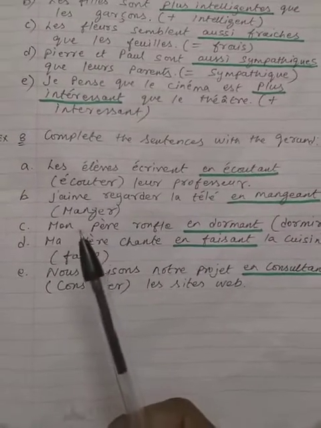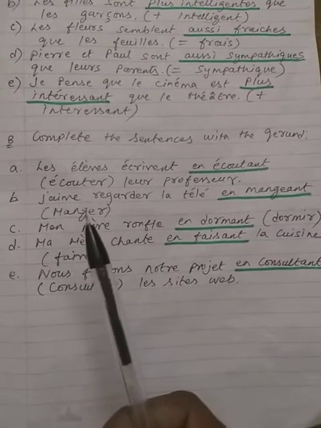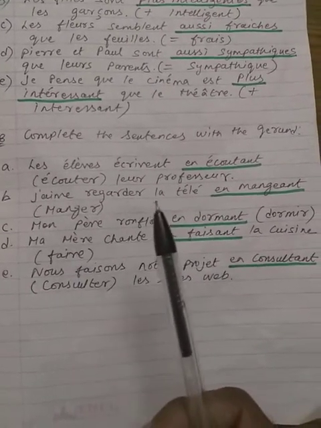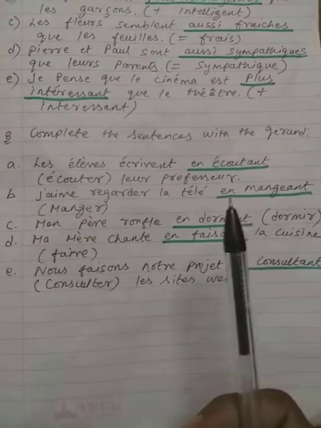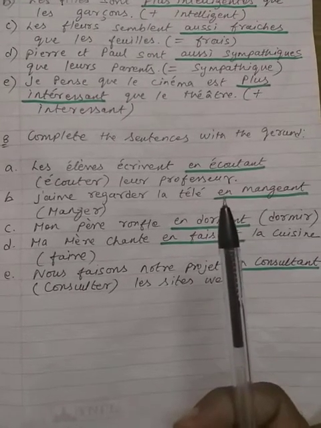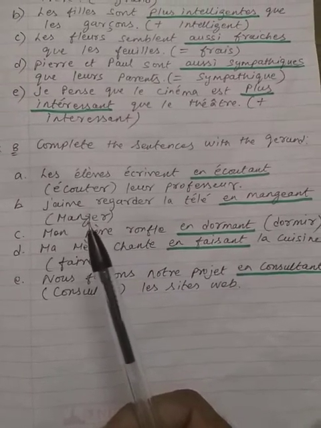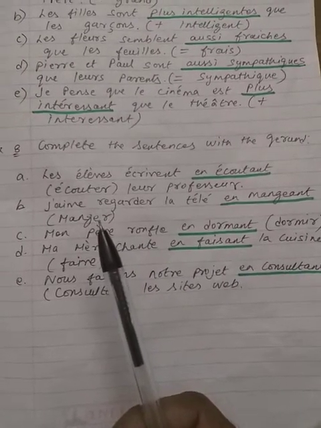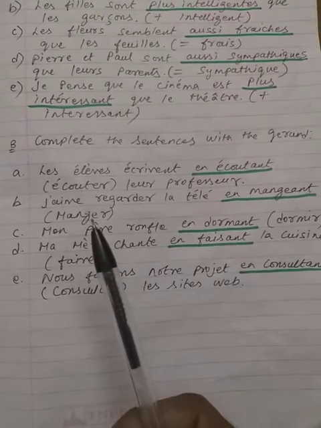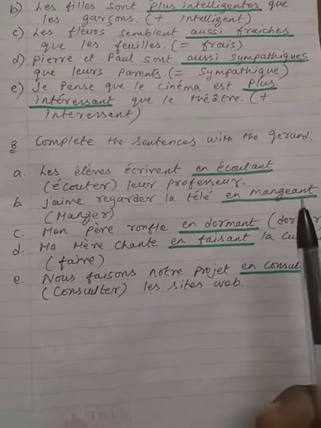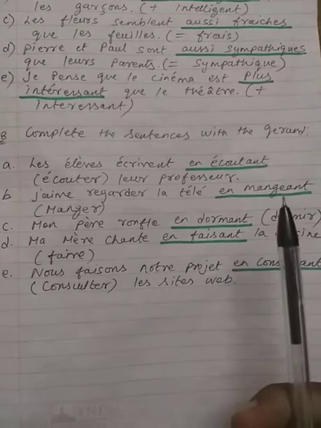Next, second question: J'aime regarder la télé dash. What verb is given? Manger. I like to watch television dash. You have to put this verb in gerund form. Write the preposition first, en. Then put this verb in gerund form. Manger verb. What is the nous conjugation for the present tense? Nous mangeons. Now cut the ons. If you cut the ons, what remains? Mange. Now replace ons by ant. I like to watch television while eating.